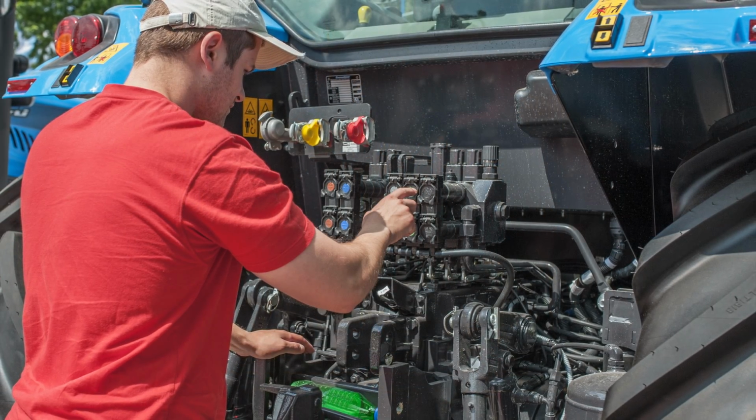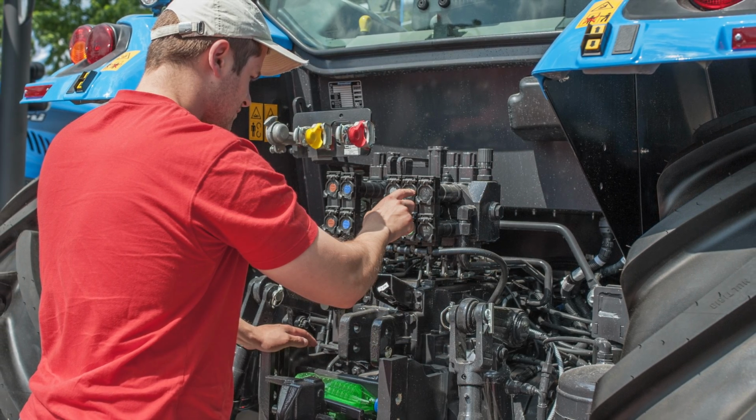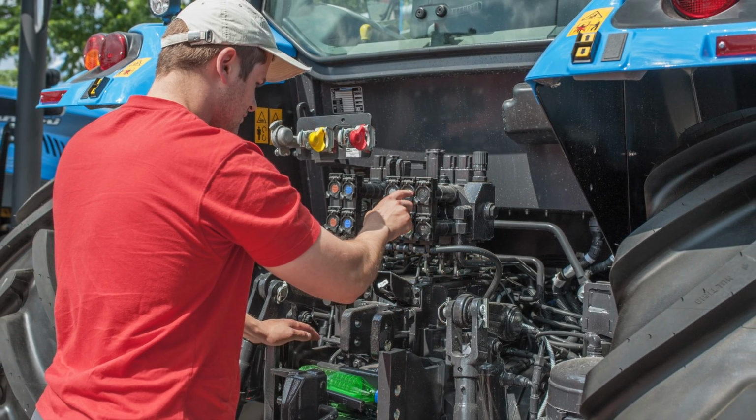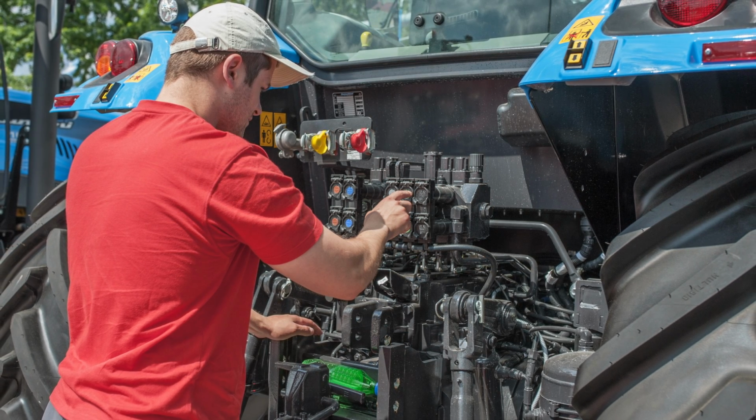Voltage is one of the more commonly recognized characteristics of electricity. It is very important that a mechanic knows the do's and don'ts of electrical repairs in agriculture.